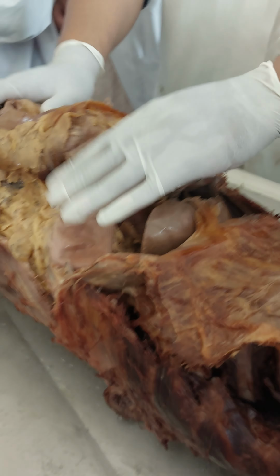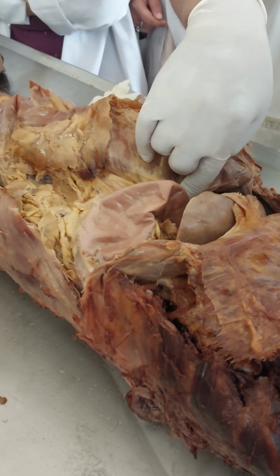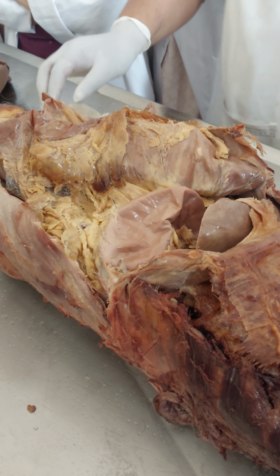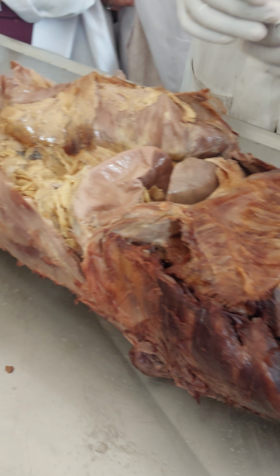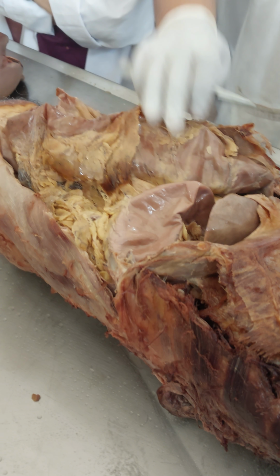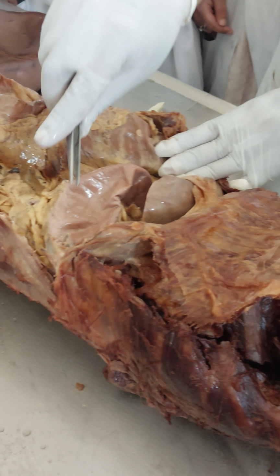Okay, so see over here. This is the greater curvature of the stomach, and hanging from that, see, this fat-loaded fold is the greater omentum. Okay, see over here, this is the greater omentum spanning. See how great an extent it goes down. This entire thing is your greater omentum. So that is why it can reach almost any part of the peritoneal cavity, due to its large extent.